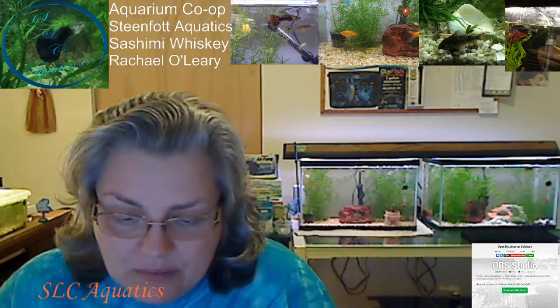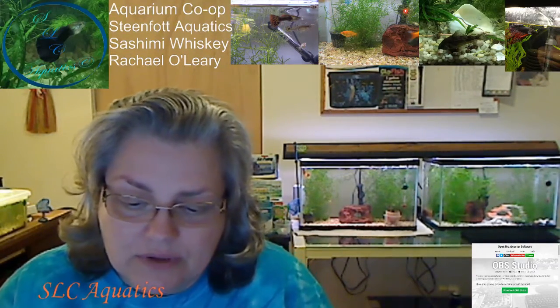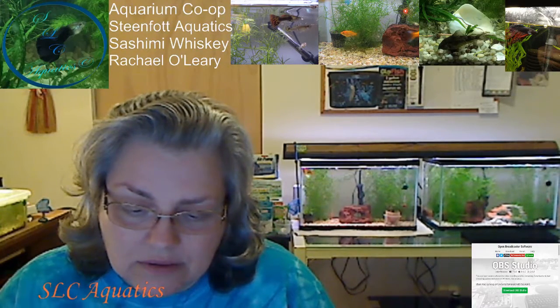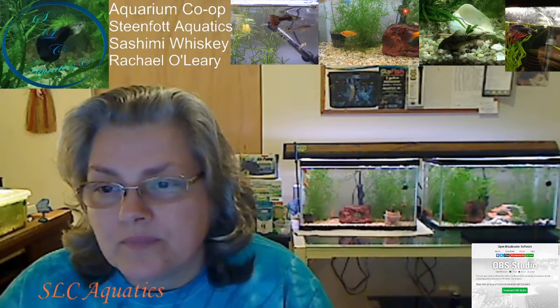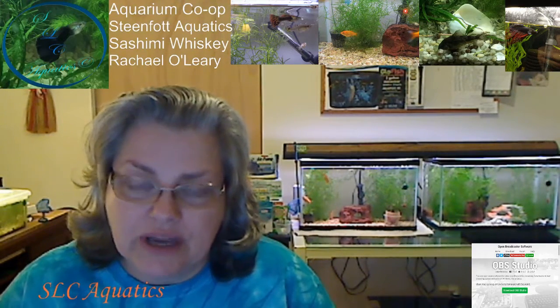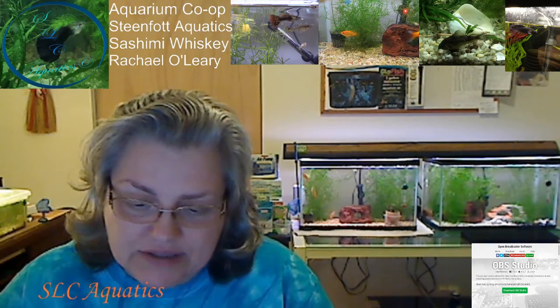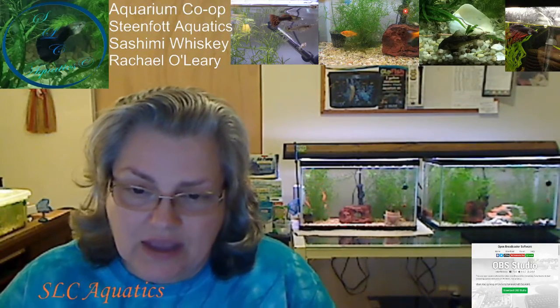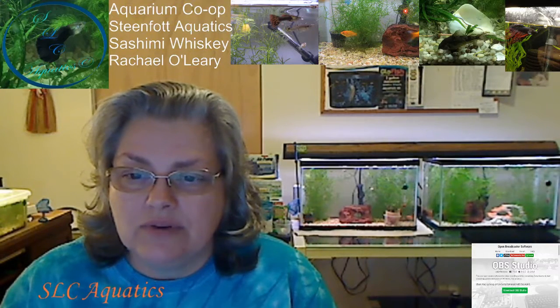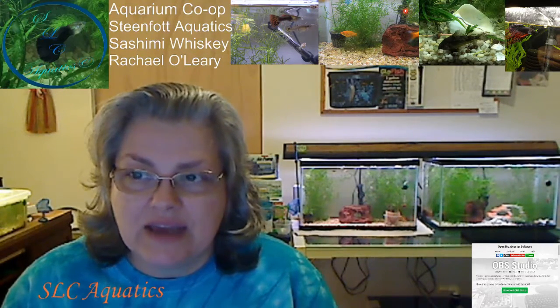First of all, the purpose of having a substrate in your aquarium: it contributes to the nitrogen cycle as a medium for the beneficial bacteria to grow. The second thing is that it creates a natural habitat for your fish, which brings them security and helps them with orientation within the tank, giving them dimensions of the bottom and the sides and the top.